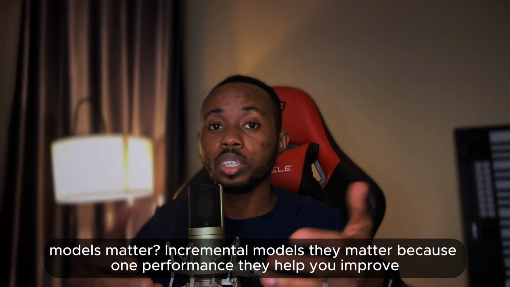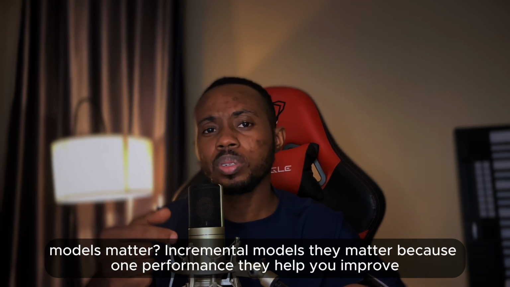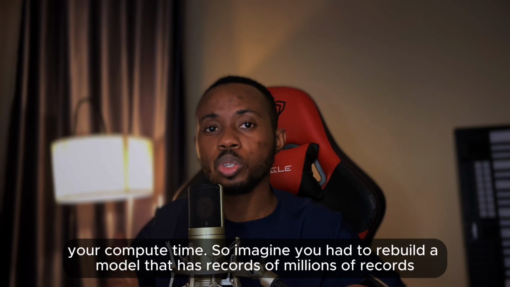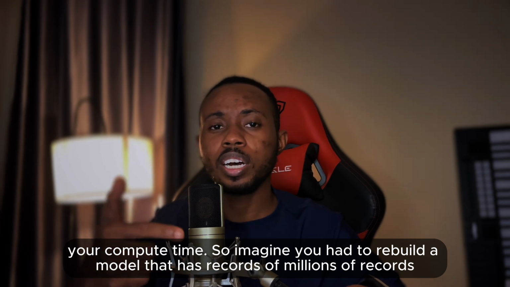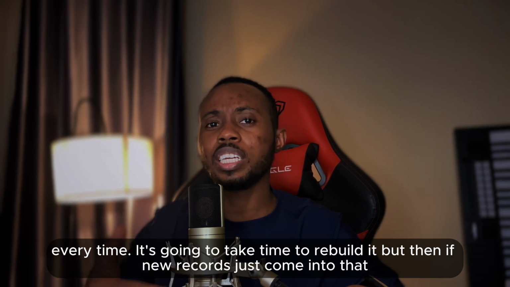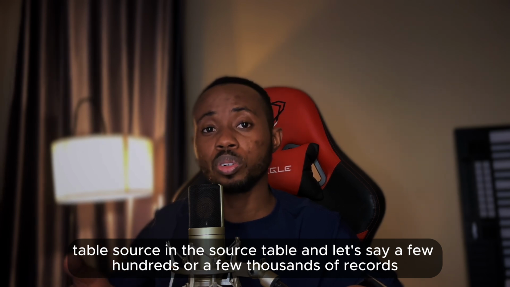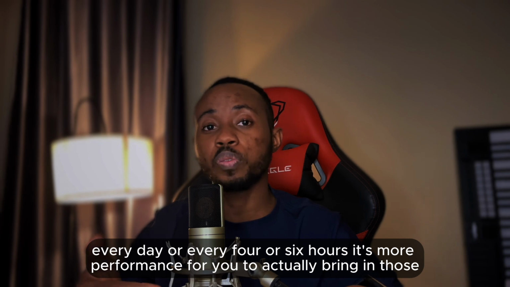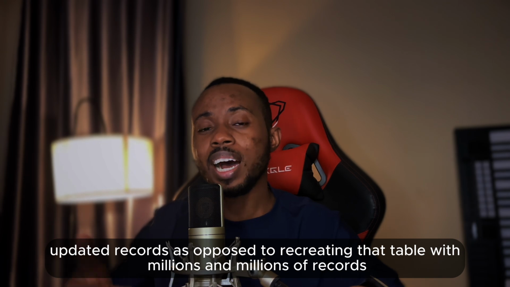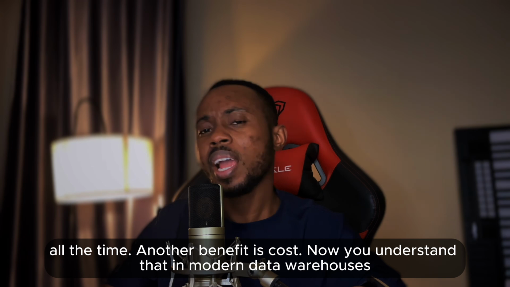So why do incremental models matter? Incremental models matter because, one, performance. They help you improve your compute time. So imagine you had to rebuild a model that has millions of records every time. It's going to take time to rebuild it. But if new records just come into the source table, let's say a few hundreds or a few thousands of records every day or every 4 or 6 hours, it's more performant for you to bring in those updated records as opposed to recreating that table with millions and millions of records all the time.